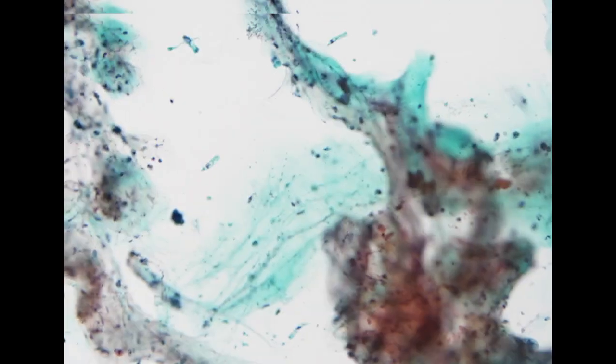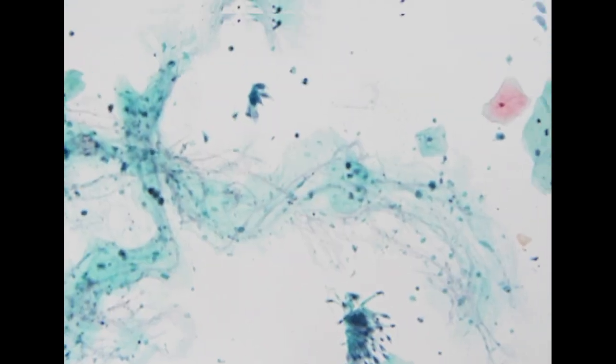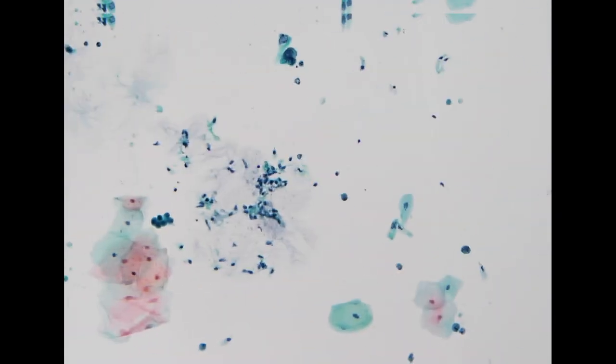So in this specimen, we have these relatively unusual cells that are actually derived from the neobladder, and we do not see any high-grade urothelial carcinoma cell. So for this specimen, we will call this negative.